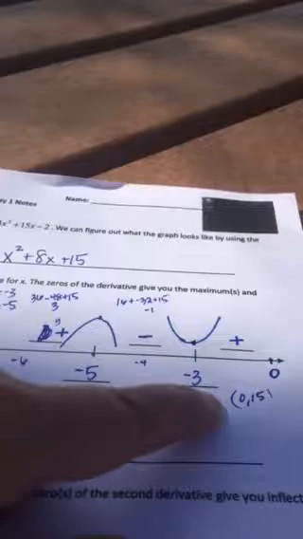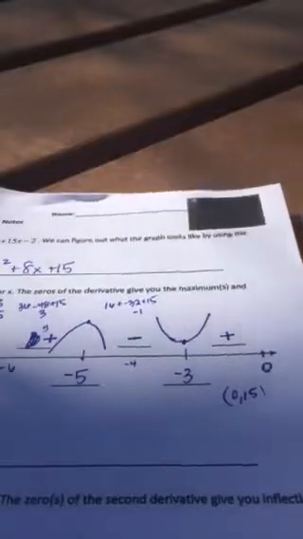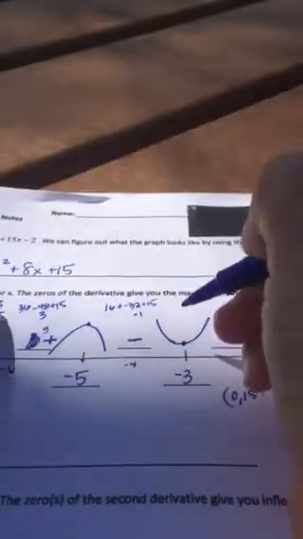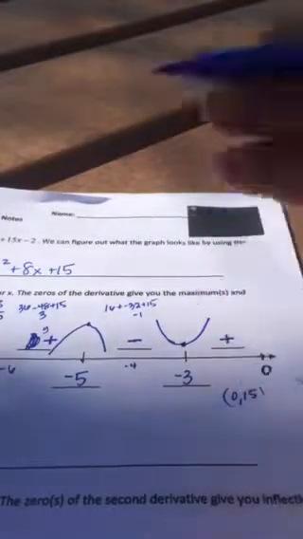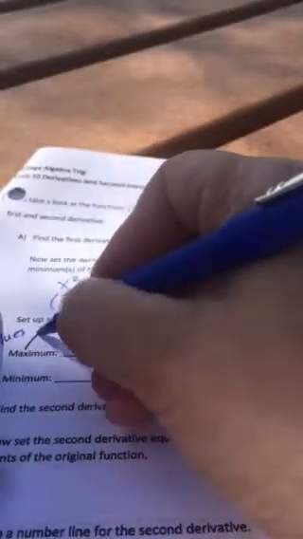Well, let's backtrack. Remember, a derivative is the slope of a tangent line to the graph at that point. So at -3, I know my slope is going to be 0 because I set it equal to 0. That means it's going to bottom out and have a tangent line of 0 slope. For maximums, the y values go up and then down.